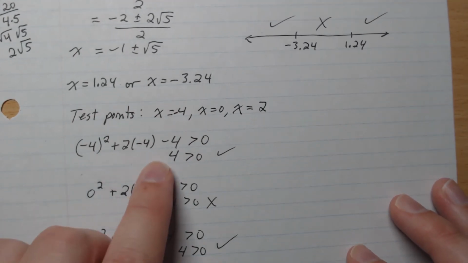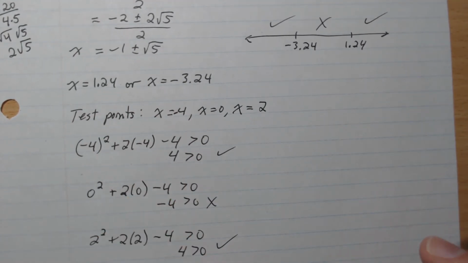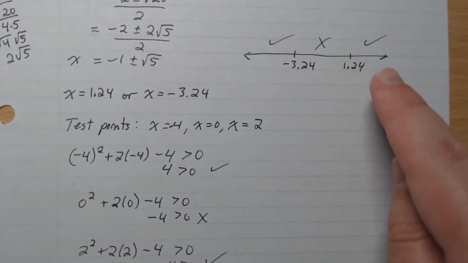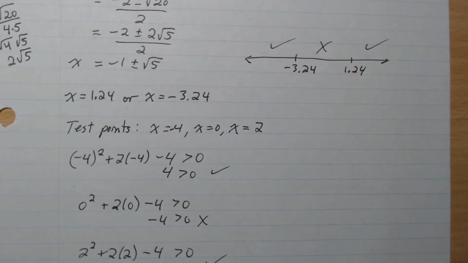And we get 4 greater than 0, which is true. So this is part of the solution region. X equals 0, plug that in, we get -4 greater than 0, which is false. So this is not the solution region. Plug in x equals 2, we get 4 greater than 0, which is true. And so this is part of the solution region.